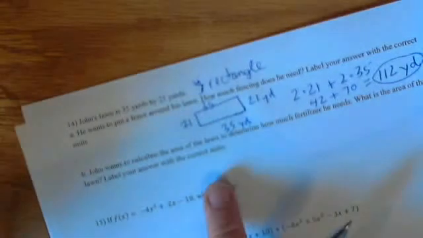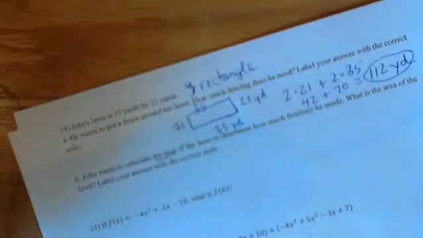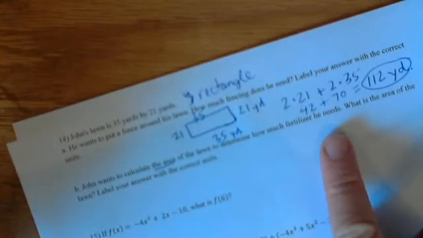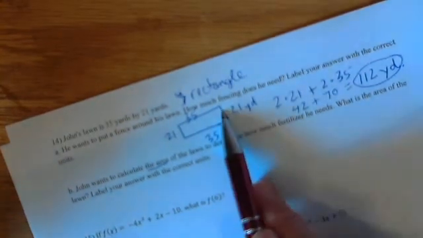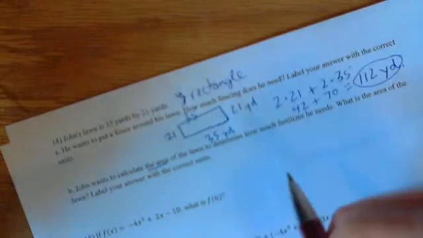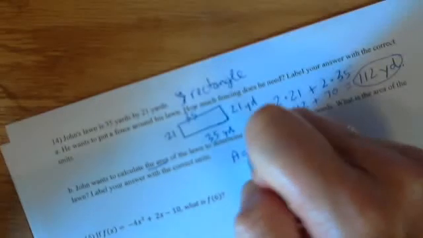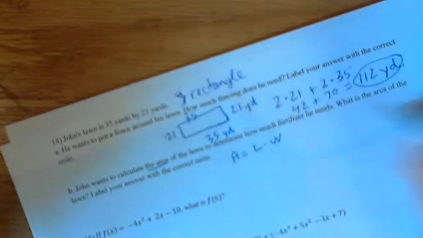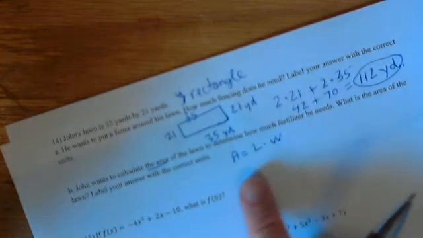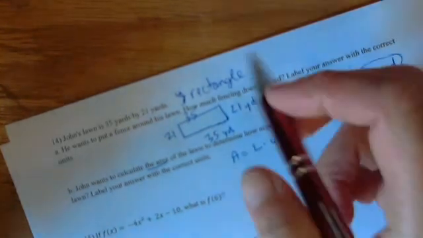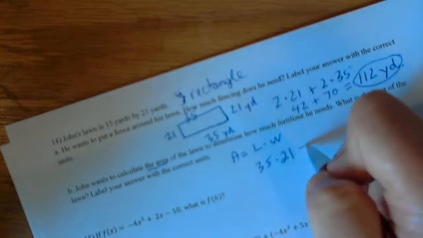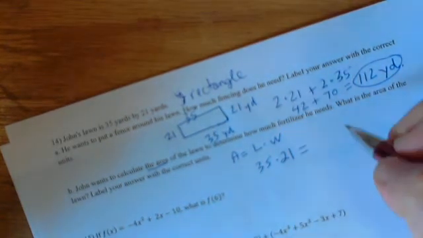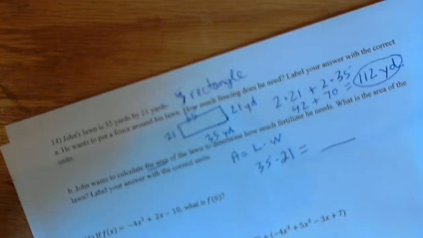Now John wants to calculate the area of the lawn because he wants to determine how much fertilizer he needs. What's the area of the lawn? So I can just use the same picture. And area of a rectangle is length times width. That's very, very simple. It's in your packet, your reference book packet. So the length is 35. The width is 21. When I calculate, I get what? You go ahead and finish that one.